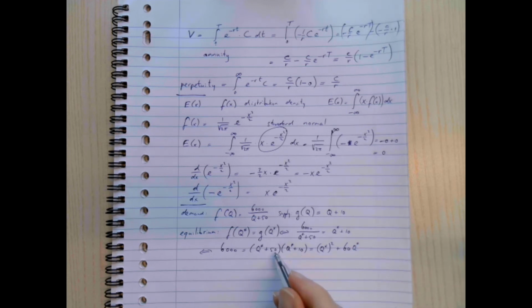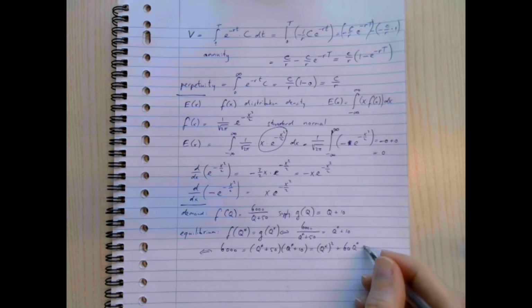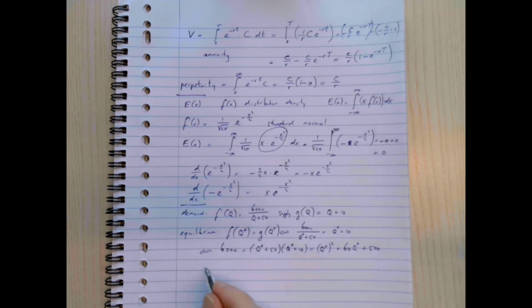Plus this quadratic, 50 times 10, so plus 500. So 6000 is this quadratic expression here. Can we solve that for Q star? Yeah, of course we can. So let me write this as Q star squared plus 60 Q star plus 500 minus 6000, that's minus 5500, equals 0.